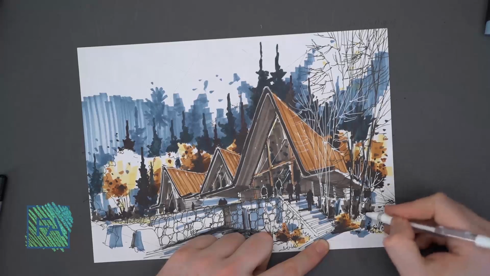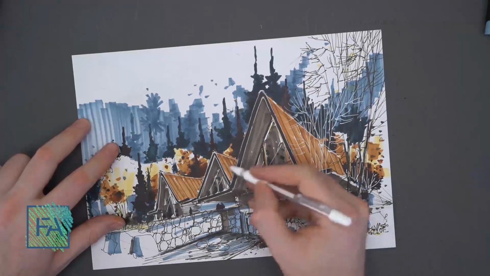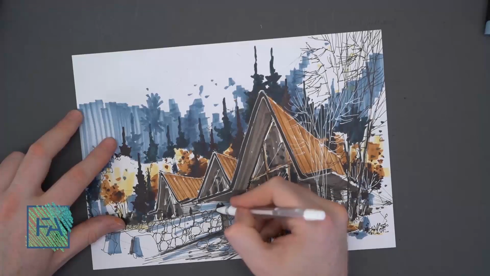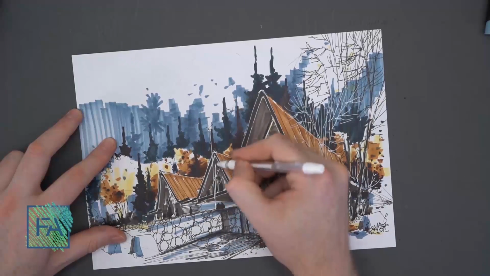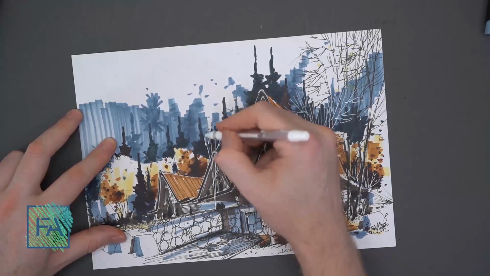The same story in the background, even between bushes and these areas. Again, if I have something in the foreground here, we add it.